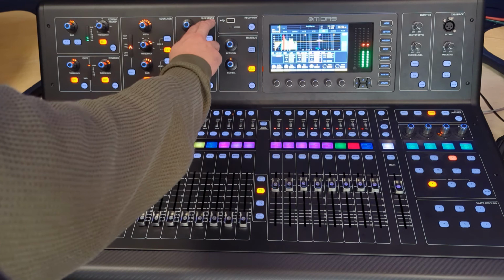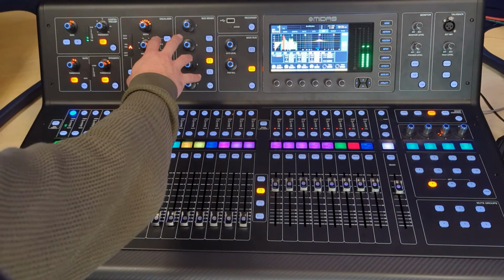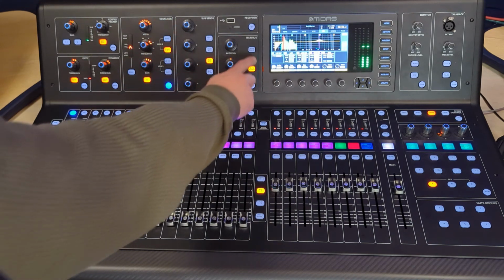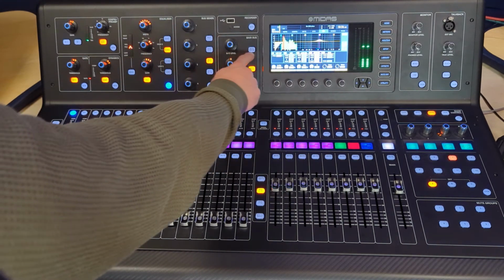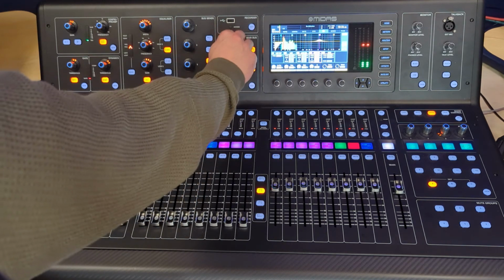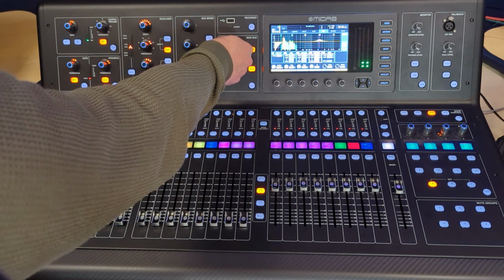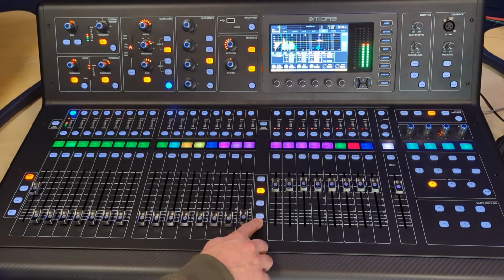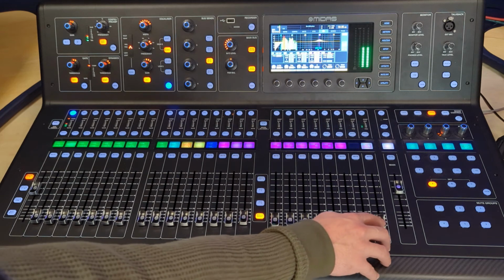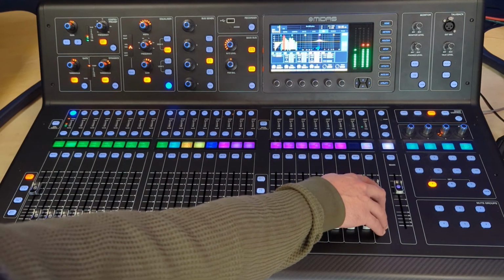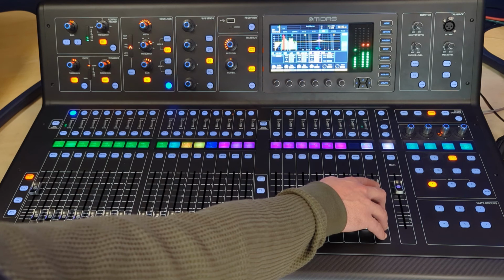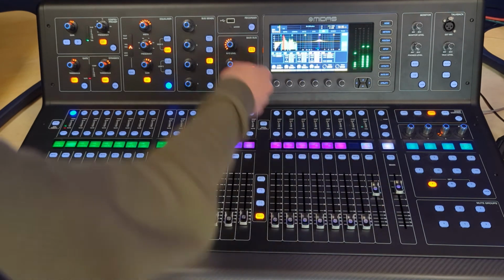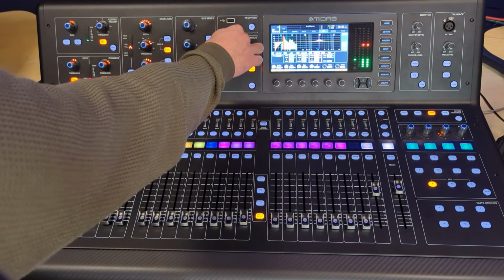The next area is our bus ends, and I'm not going to be sending my kick to any buses, but I am going to send it to the subwoofer. So I need to turn this button here on, and then turn up this dial so that it's being sent to the subwoofer. The subwoofer volume control is on the last output, right there. So as I turn this up, I can now hear the subwoofer. Once the subwoofer's up, I can dial in how much of that kick I want to hear coming out of the sub.